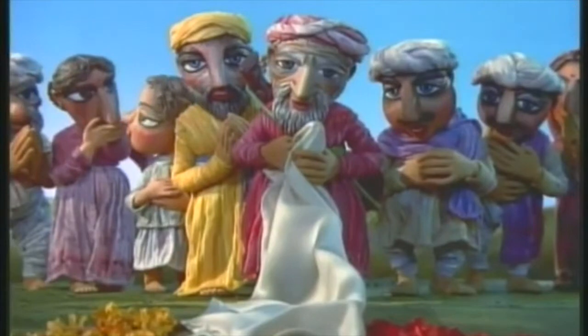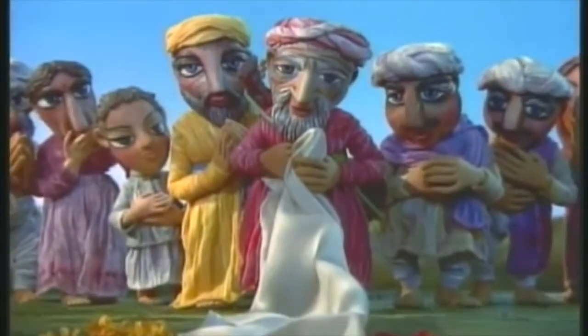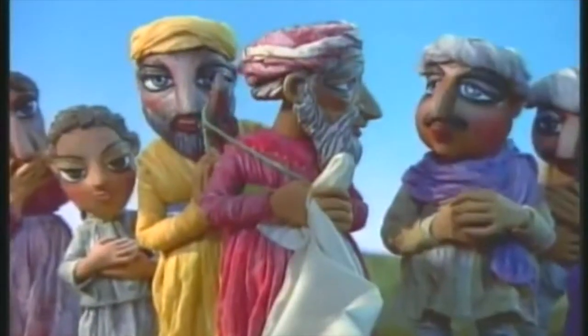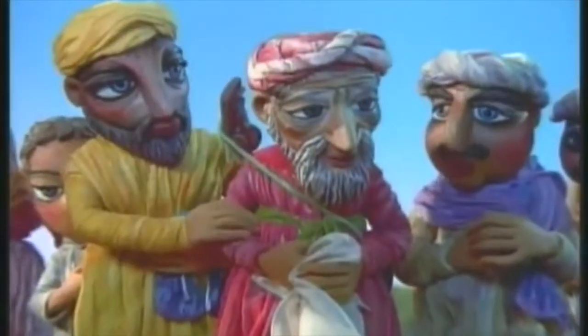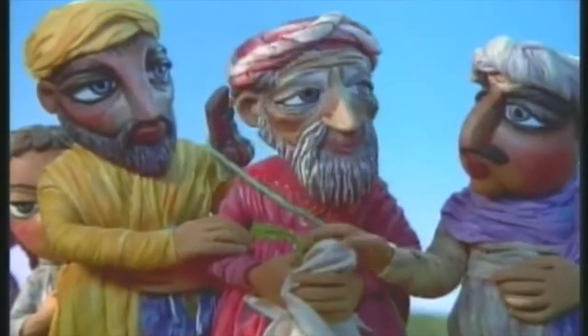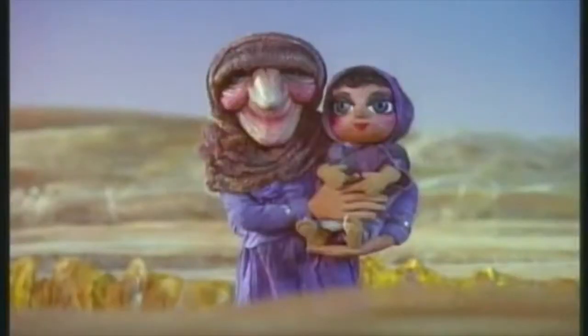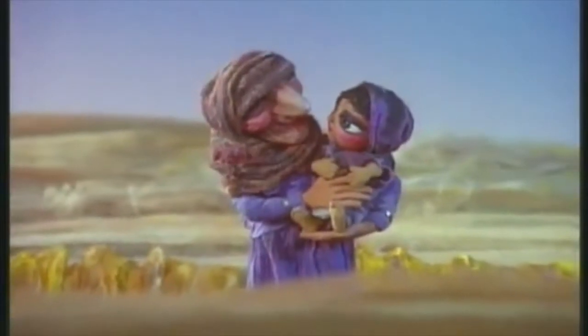What fools we were! Hadn't Nanak told us long ago, there is no Hindu, no Muslim, only God's path laid out before us, waiting for us to tread it, carrying us home.